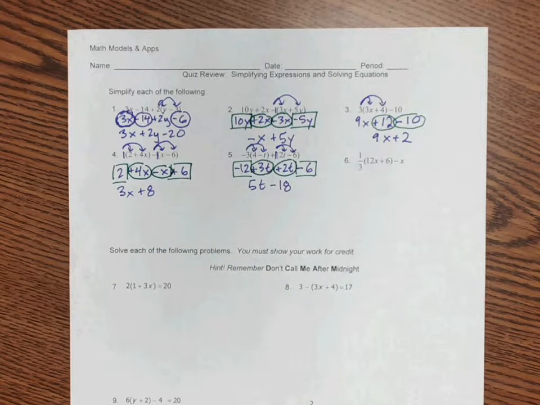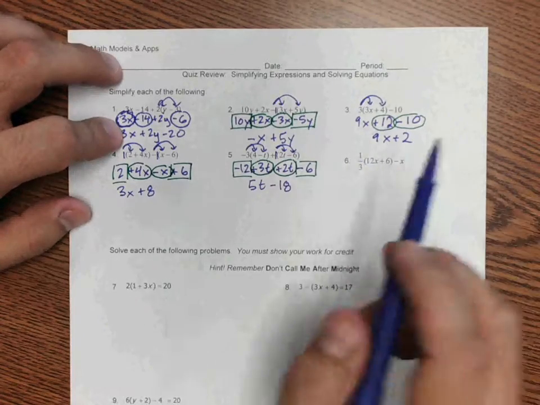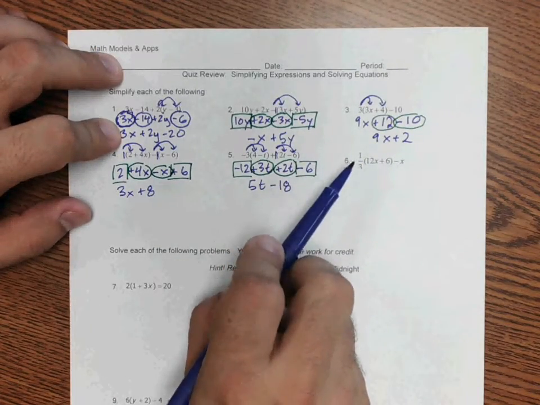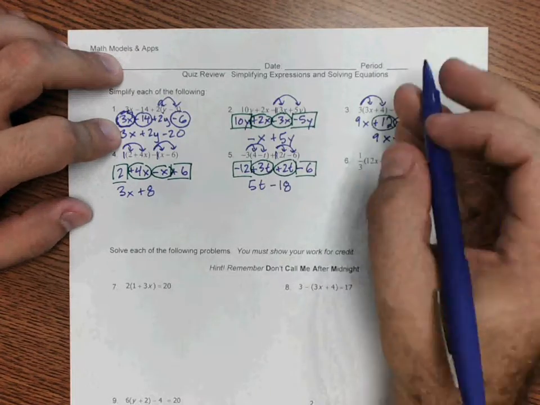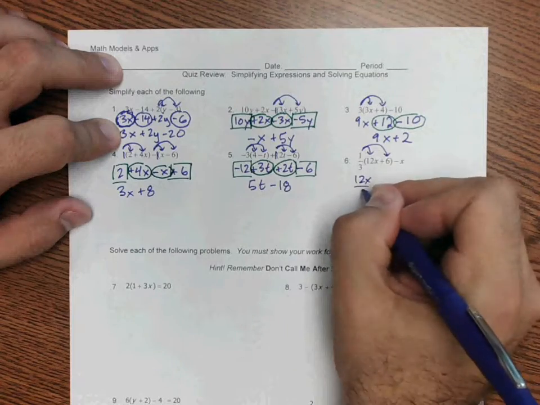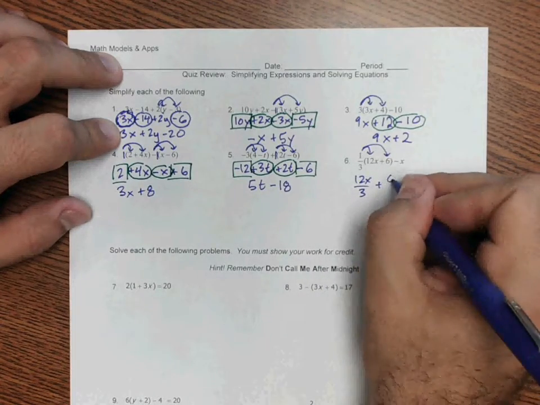Now the next one, we have a fraction in the front of it. The fraction, as we talked about before, has a 1 on the top. So when you have a fraction with a 1 on the top and you're multiplying it times something, it's basically the same as dividing by the denominator. So I'm going to do this right here. Give me 12x over 3 plus 6 over 3.